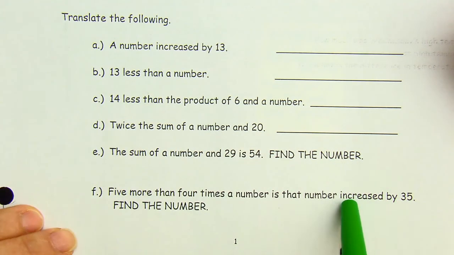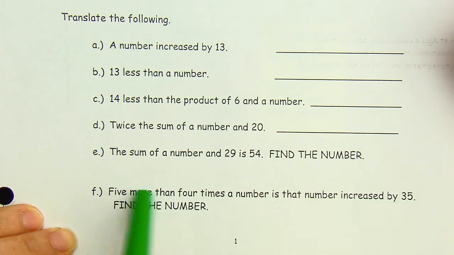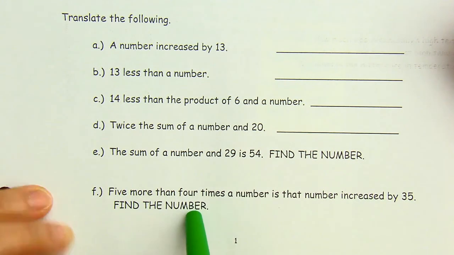You're going to use the same variable here, increased by 35. Well, that's addition. So we have to build the equation and then find the number.